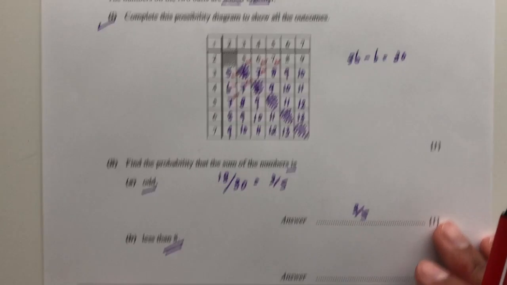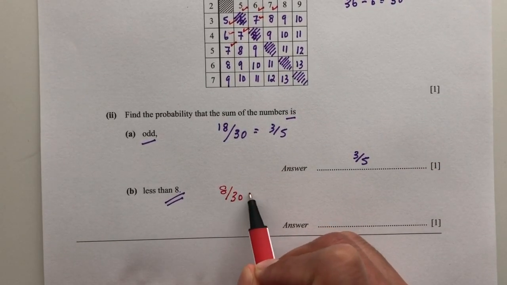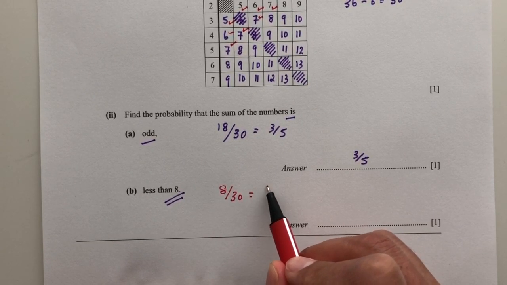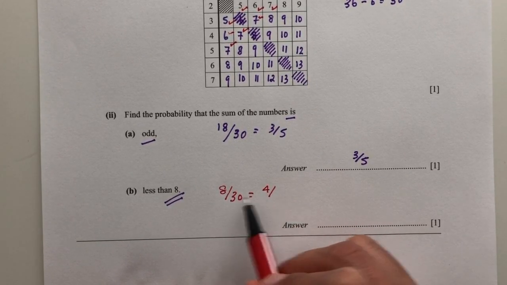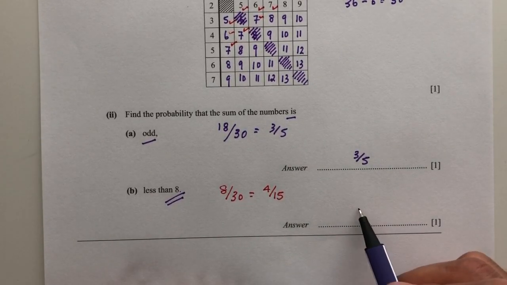I have 8 numbers which are less than 8. So 8 over 30, that will be divided by 2. You will have 4 over 15. So this will be my answer for part B.